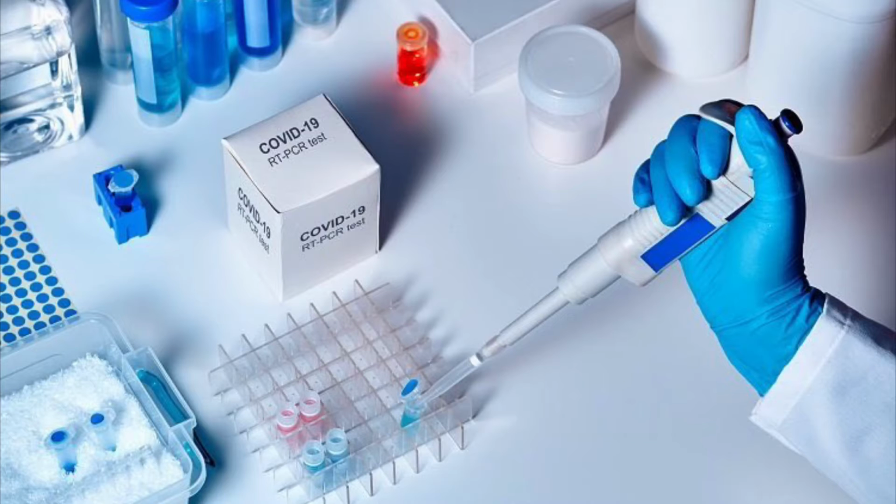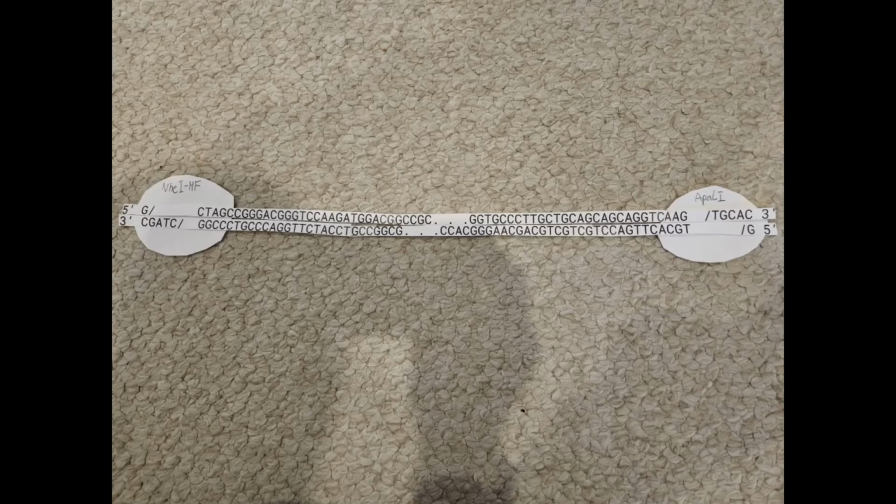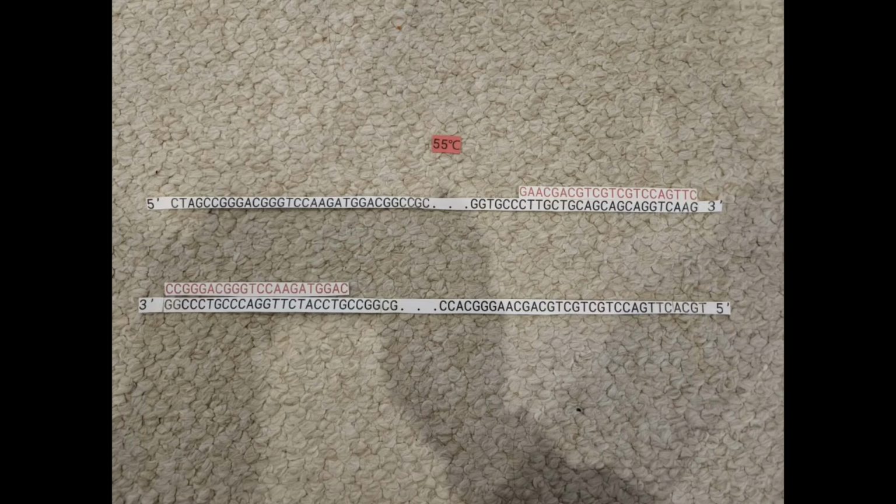We decided to use the PCR technology to isolate and study the gene for genetic cure. First, the restriction enzymes NheI-HF and ApaLI isolated our gene. Next, the DNA was denatured. Once separated, our primers marked the replication points on each strand.